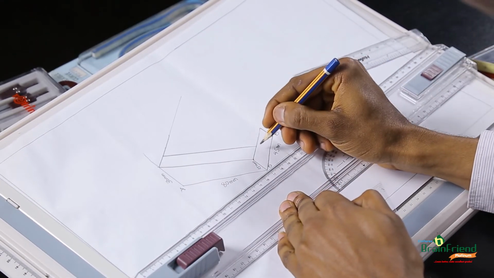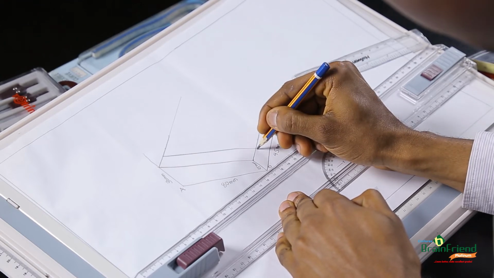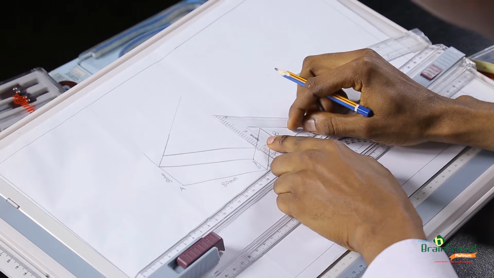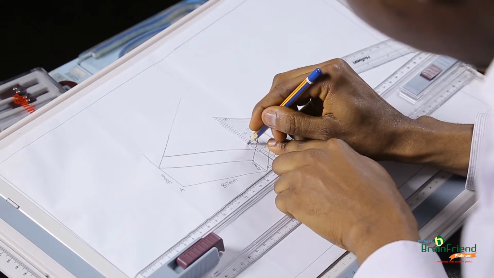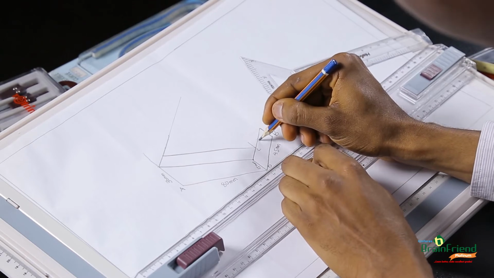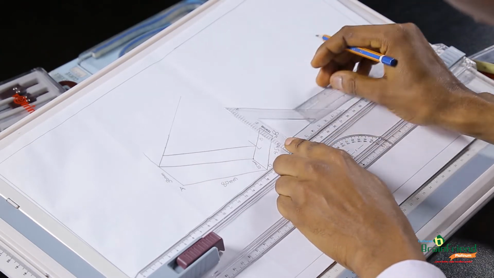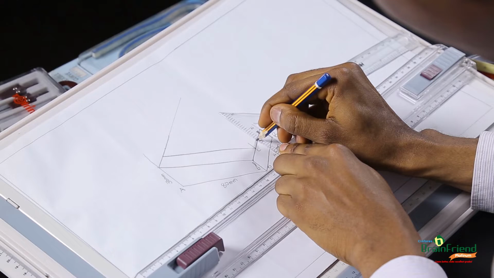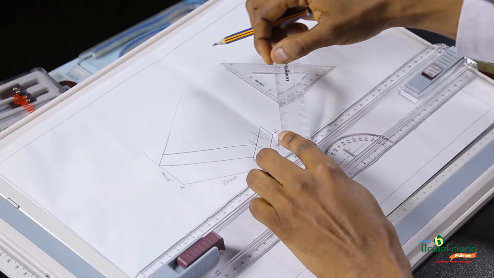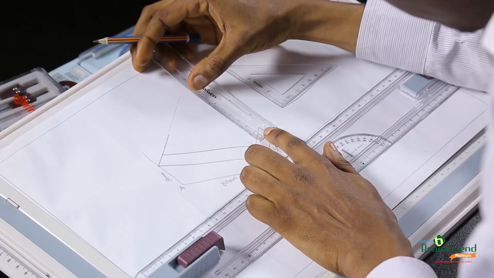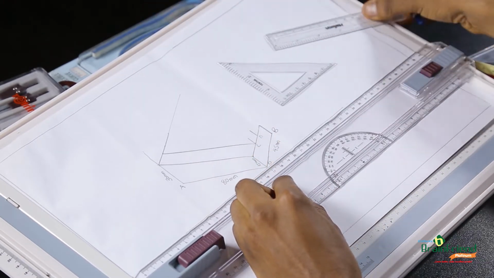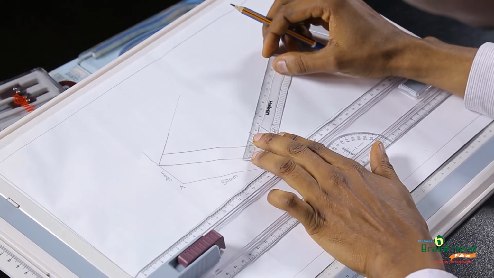You can call this point point C. Project lines from point C upward. You can call this other point D. Also project lines from D upward. And also measure the lines. My measurement so far is 10 millimeters. The next thing you do is to join the lines together.